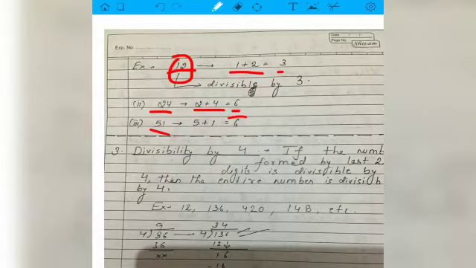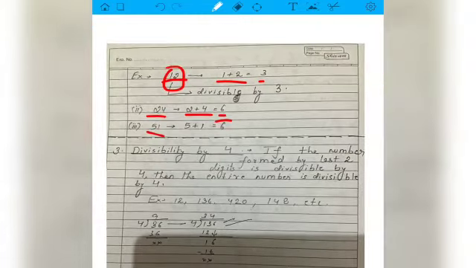Now let's check the divisibility test for 4. If the number formed by the last 2 digits is divisible by 4, then the entire number is divisible by 4. For example, 12 has only 2 digits, so the number itself is the last 2 digits. You know that 12 is divisible by 4 because 4 threes are 12 without leaving any remainder.